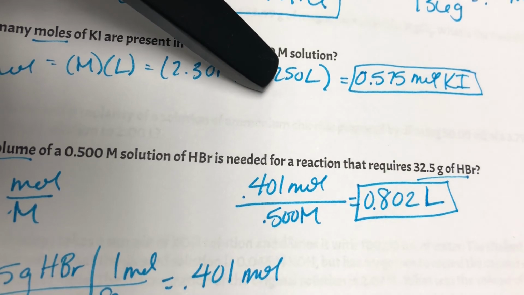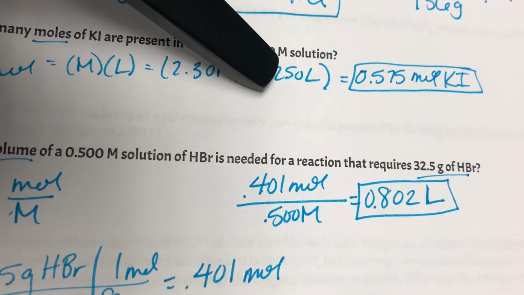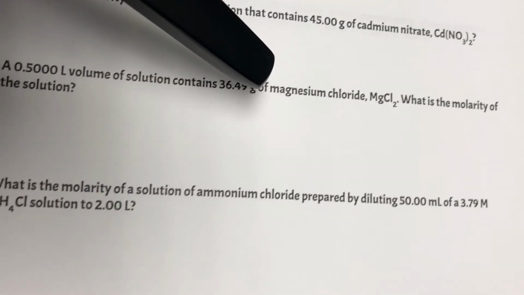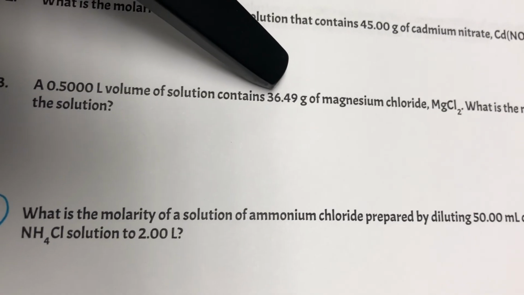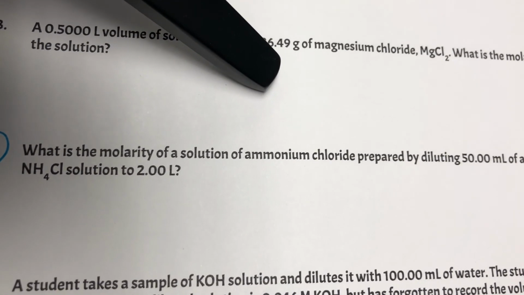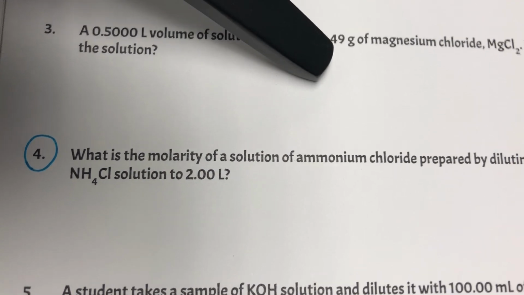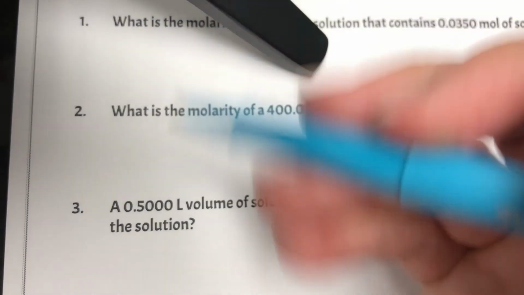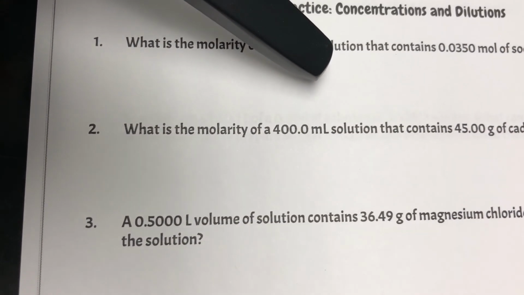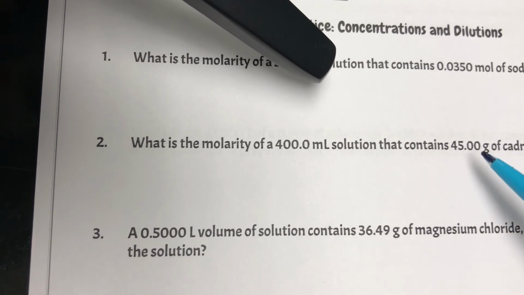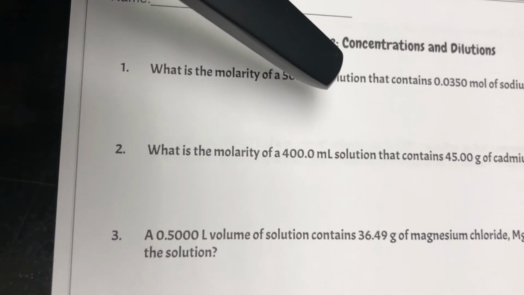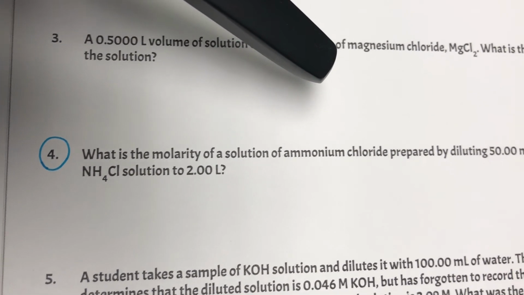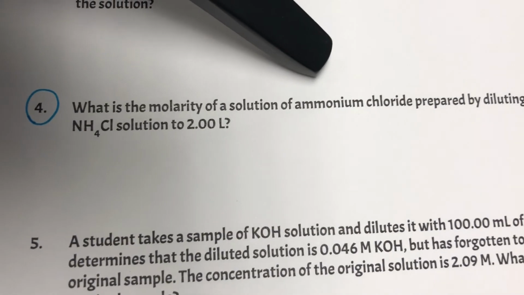Okay. So that's the end of the lesson proper, but one of the skills that I like to make sure you know how to do, that your book doesn't teach very well, is dilutions. And so this is your practice page. They are numbered. The first 3 are molarity. So it gives you the information, either the moles or the grams and the volume. Make sure you use liters for your volume, okay? And it just asks you to calculate the molarity, okay?